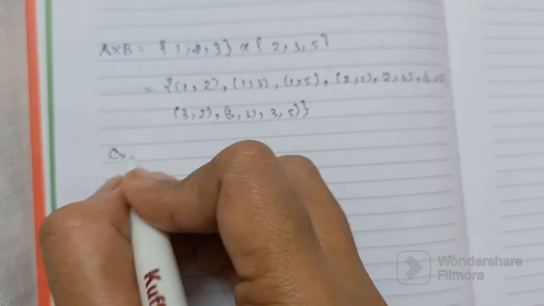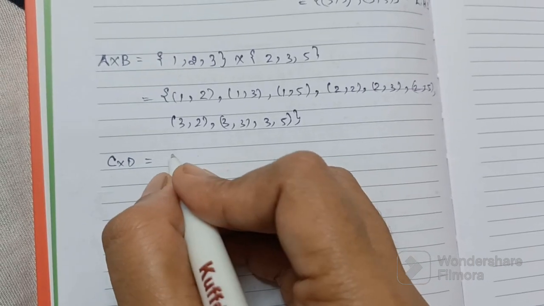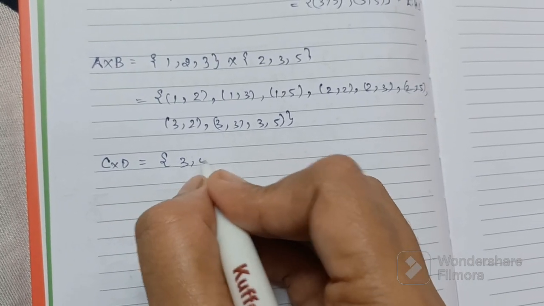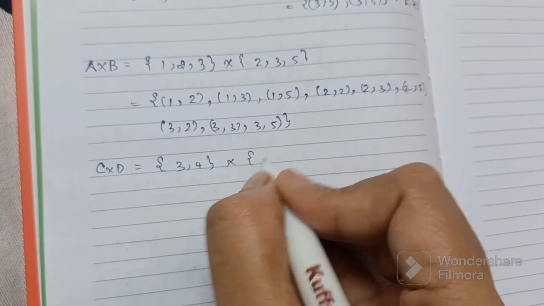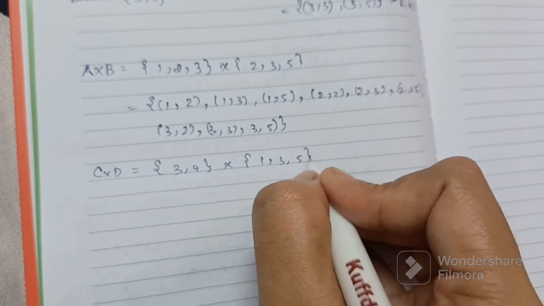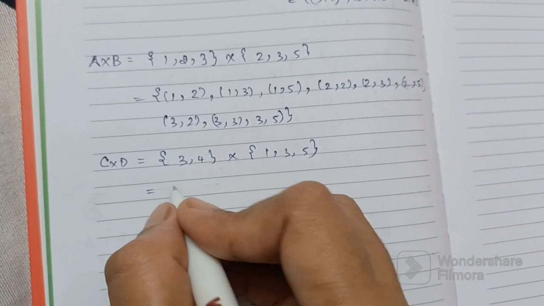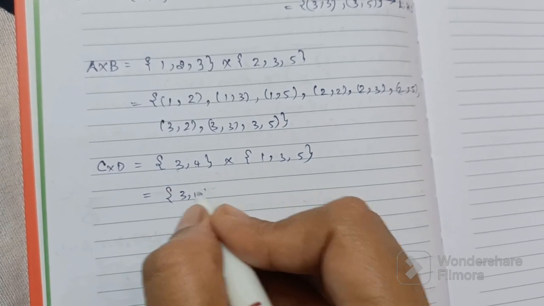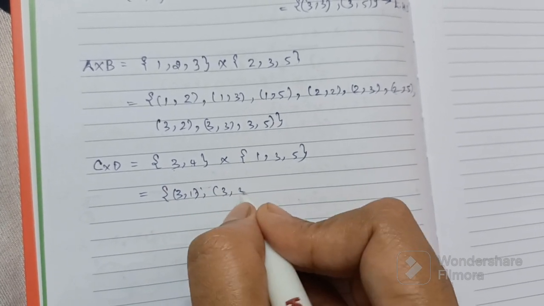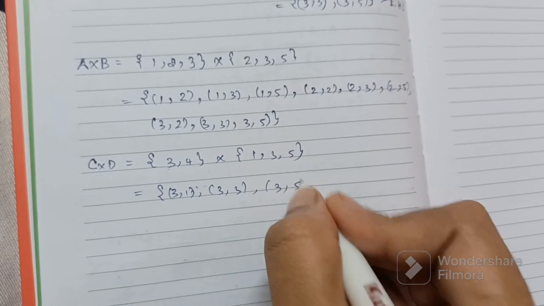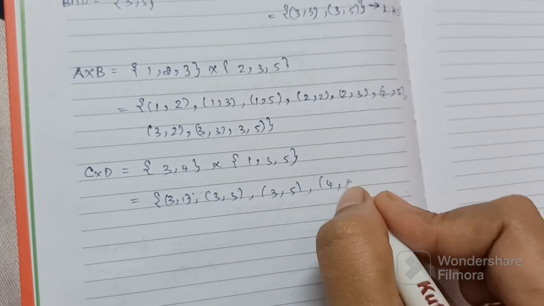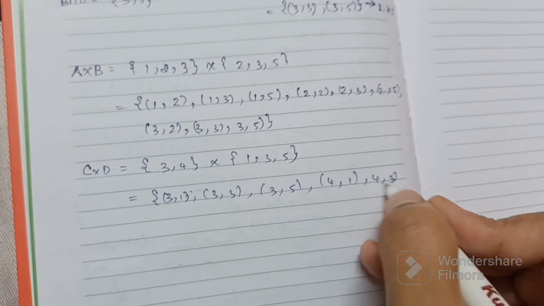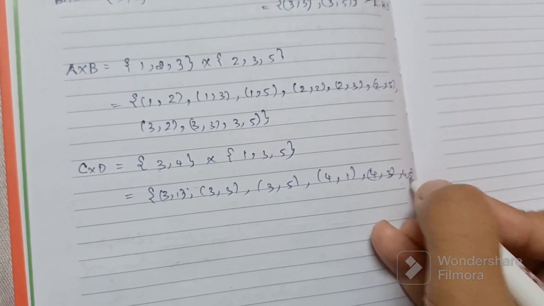Then they have asked C cross D. What is C? 3 comma 4 cross 1 comma 3 comma 5. So here C would be your x coordinate. So find it for 3, 3 comma 1, 3 comma 3, 3 comma 5. And then for 4, 4 comma 1, 4 comma 3, 4 comma 5.